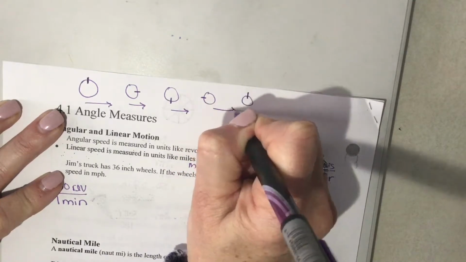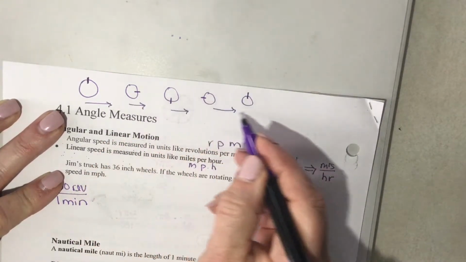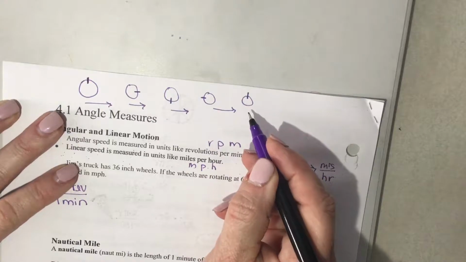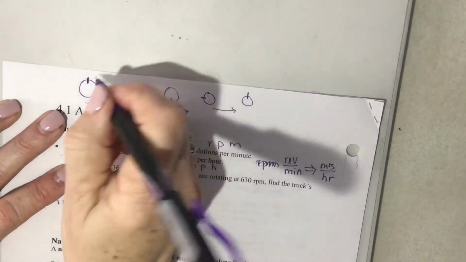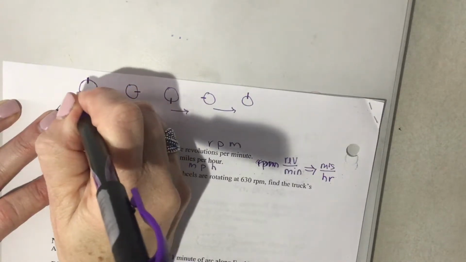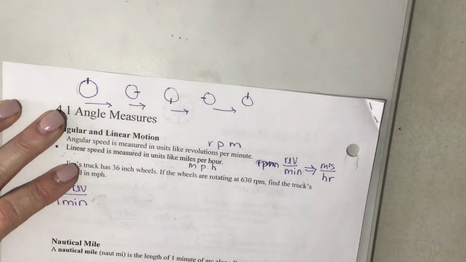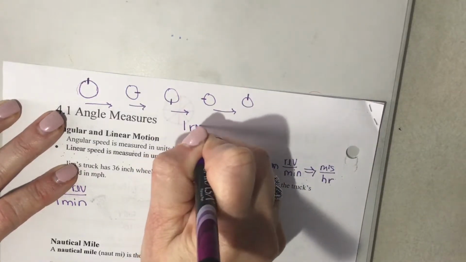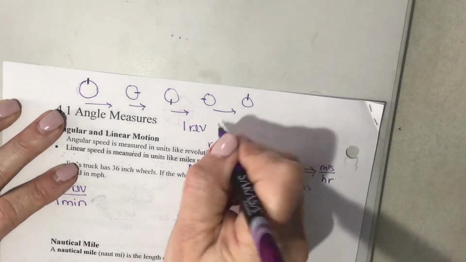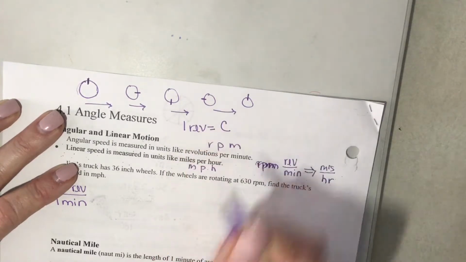When it moves up above, if I was measuring that, what did I just find in 1 revolution? It goes from here. I found the circumference. 1 revolution equals circumference.